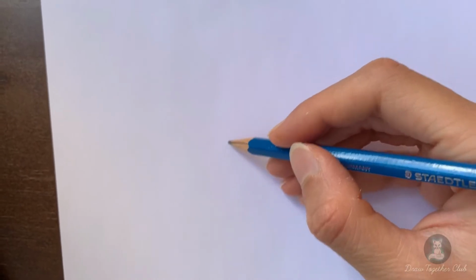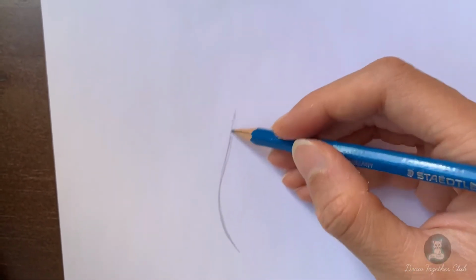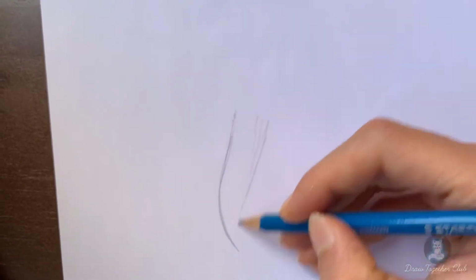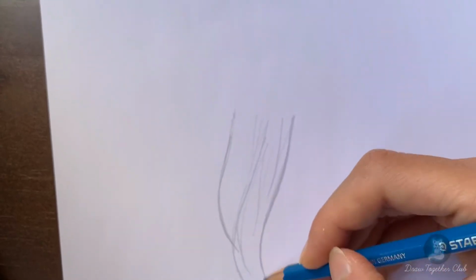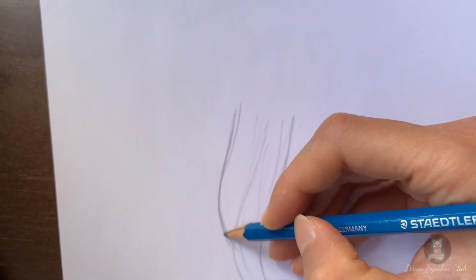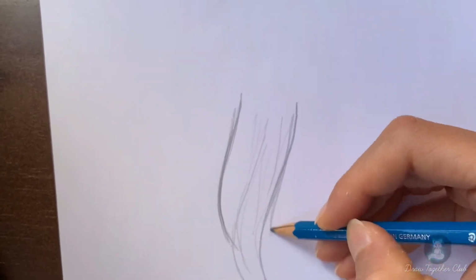So I'm just going to quickly show you how I shade a strand of hair. I'm going to do a close-up of a strand of hair, and you can see the way I'm drawing the hair is very natural. It's not a straight line down, it's wavy, these wavy lines.